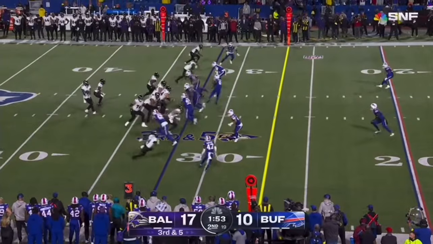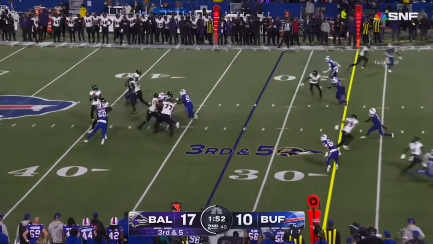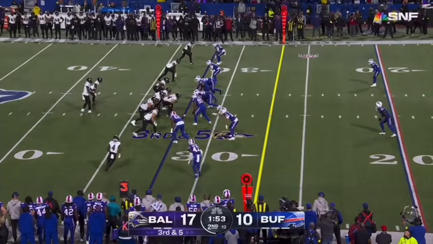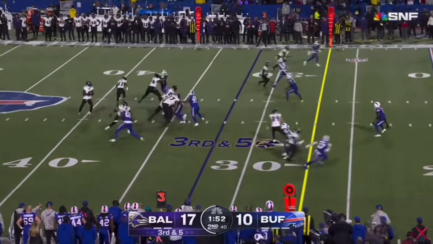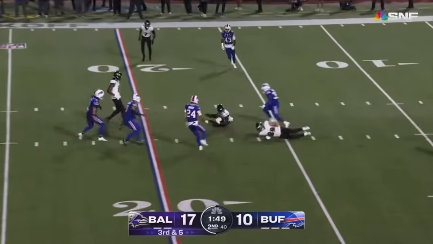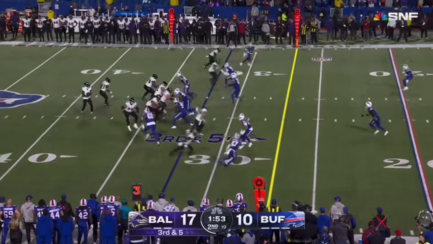All right, so right here we got one of my favorite situations, and that's the gotta-have-it situations. We got a 3rd and 5, and obviously I call it a gotta-have-it because you have to get this first down in order to move the sticks. And that's exactly what they do right here. So they send Zay Flowers, and it looks like they send him in motion to get him a head start.